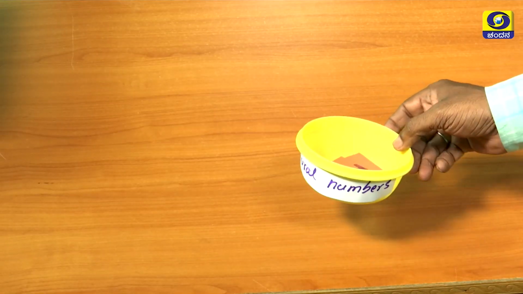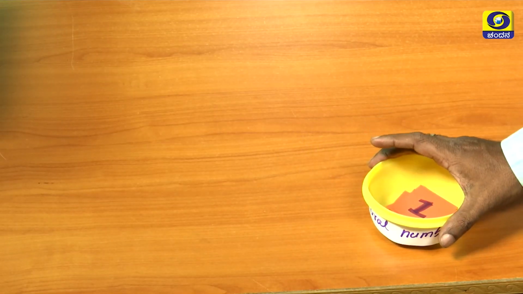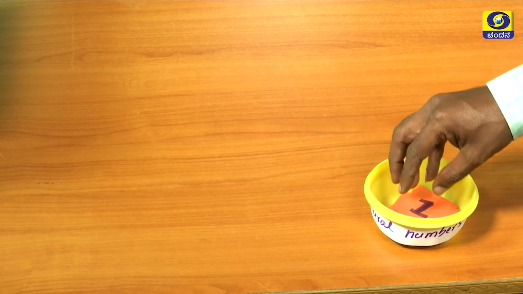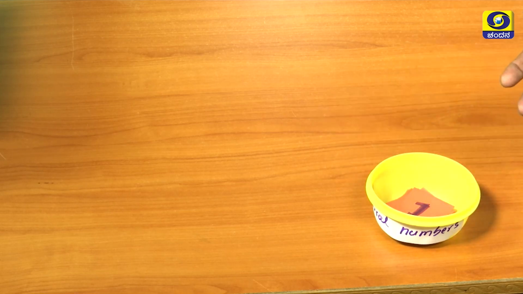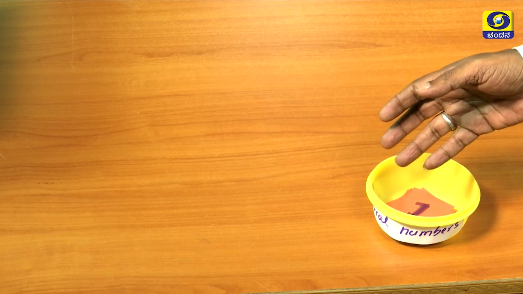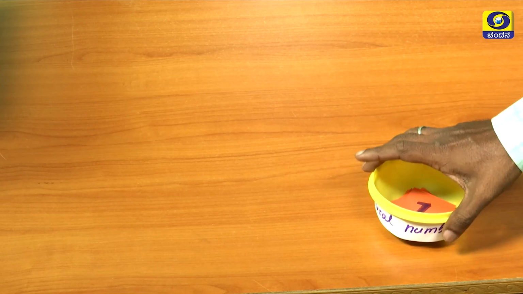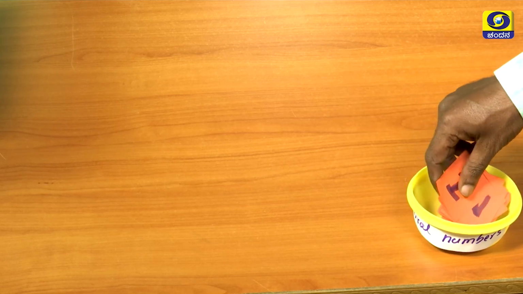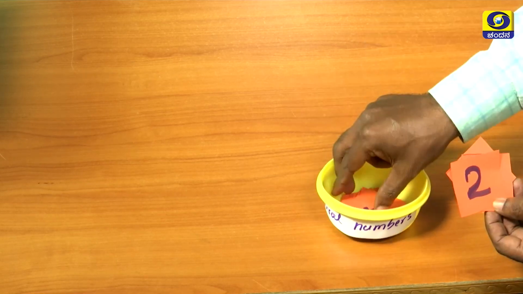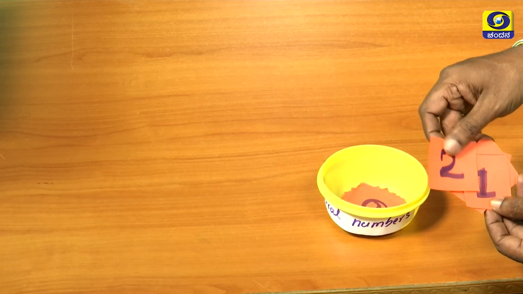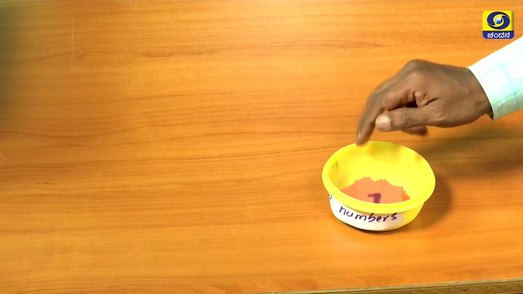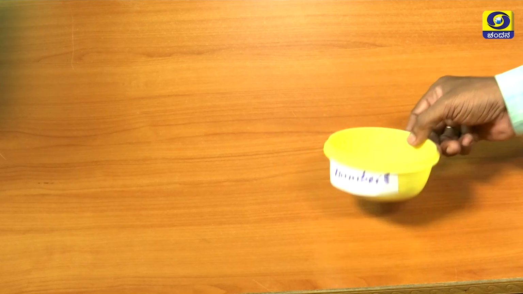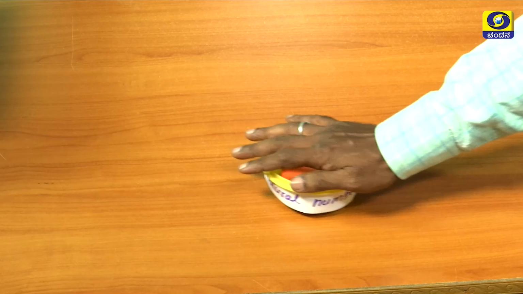Students, see, this is natural numbers, Akshay Patra. Akshay Patra means they give many of them. If you take one, they give more numbers. We can't count them. They give many numbers. That is called Akshay Patra. This Akshay Patra has numbers 1, 2, 3, 4, 5, etc. These go from 1 to infinity. We can't count them. These are all natural numbers.